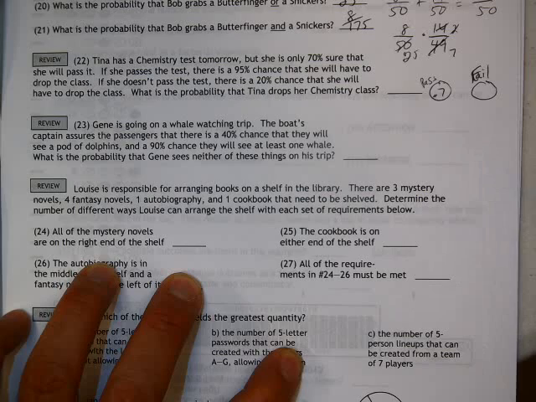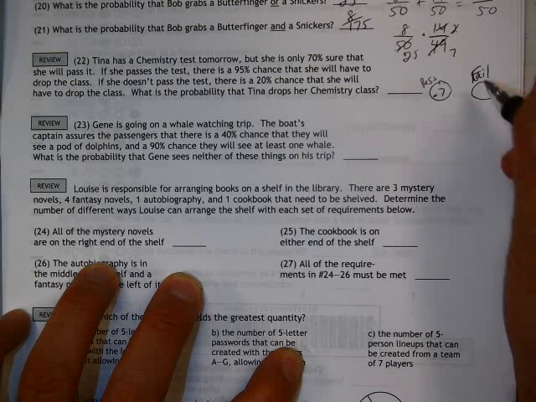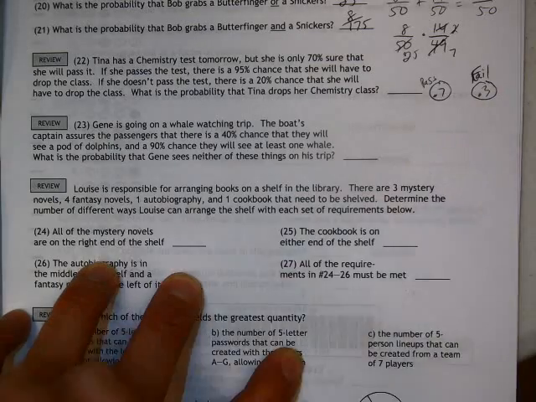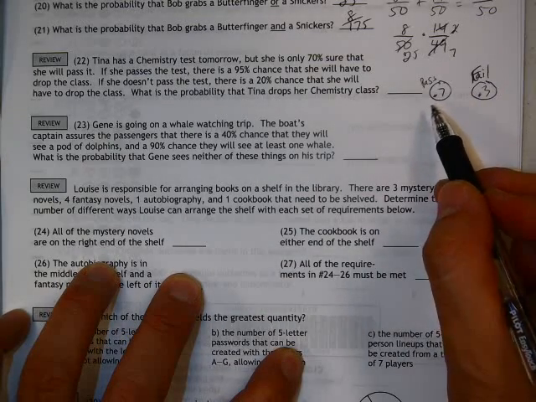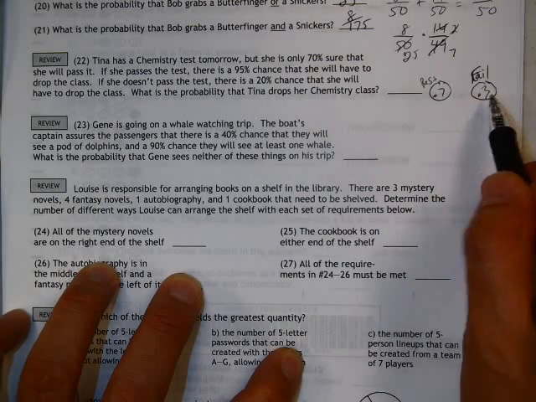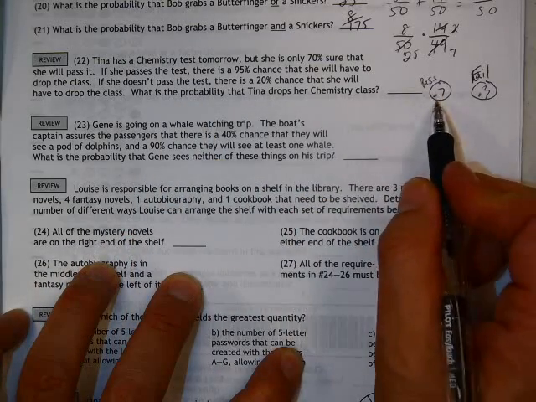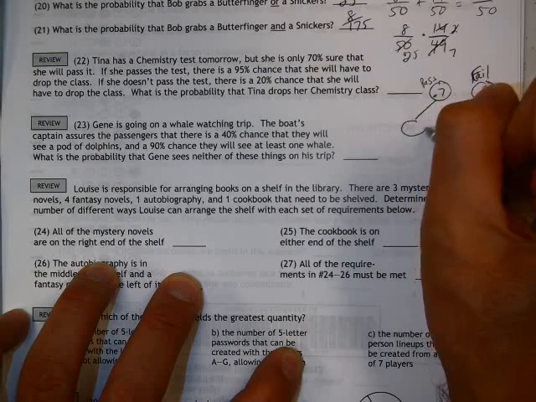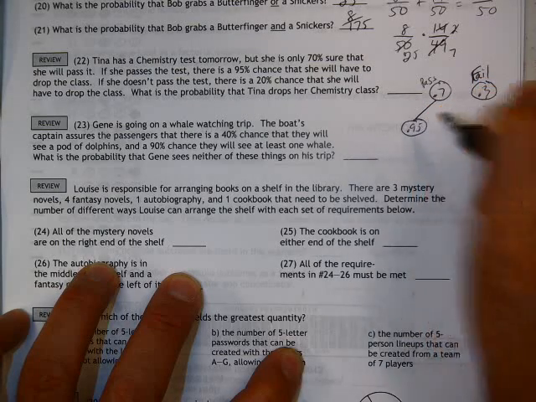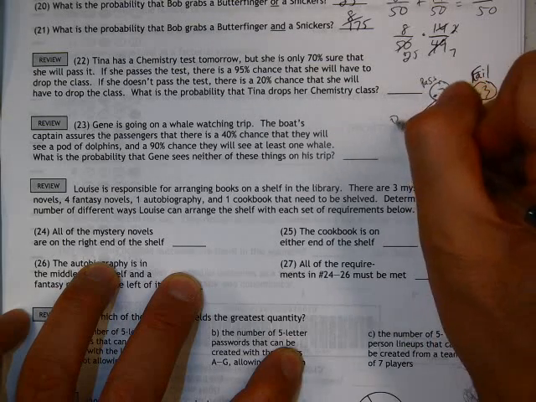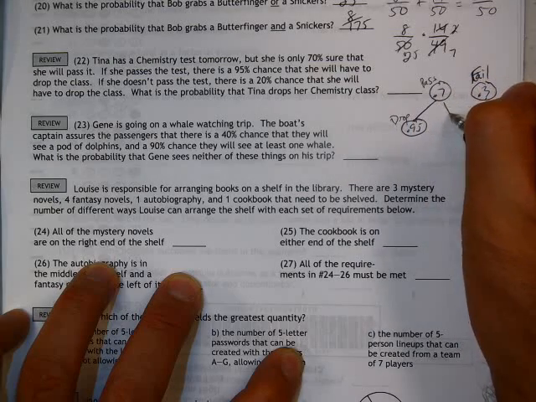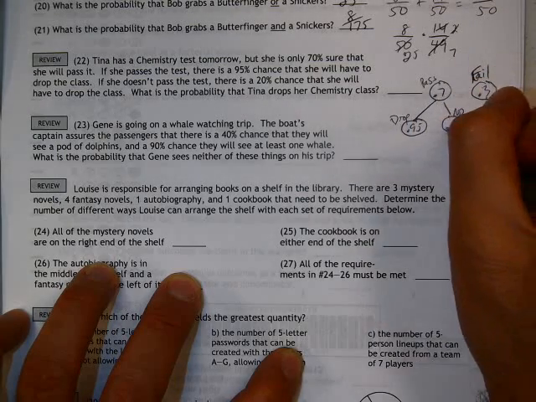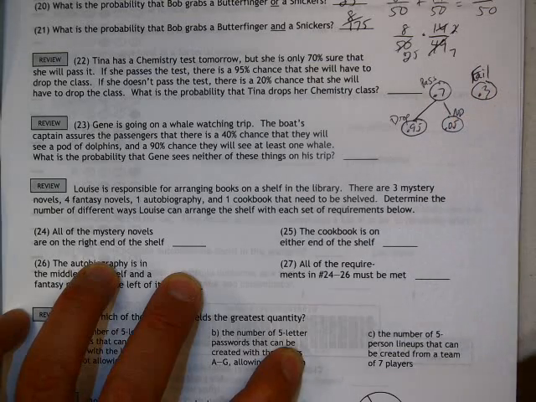70% sure pass means 0.7 there for pass, which means the percentage for failing would be 0.3. These have to add up to one whole. 100% minus 70% gives me 30%, so 0.3 down. If she passes, so now we're on this side, she is 95% sure, 0.95, that she will have to drop the class, which means I'm going to put ND for not dropping would be 0.05, 100% minus the 95%.